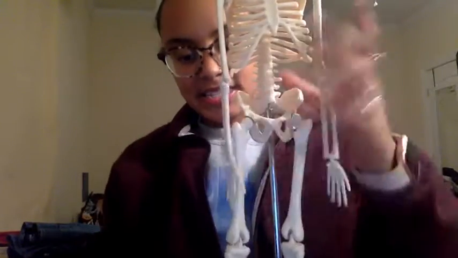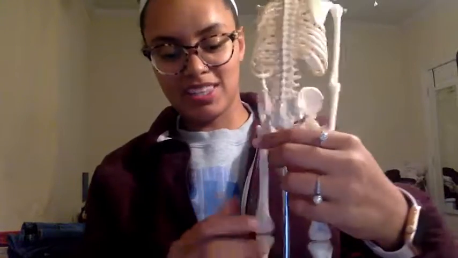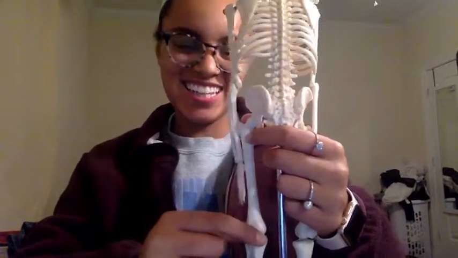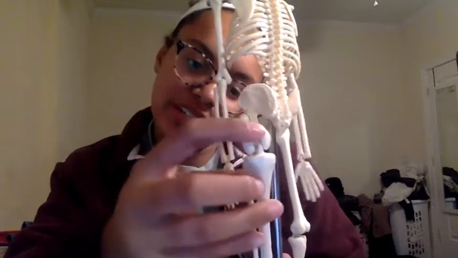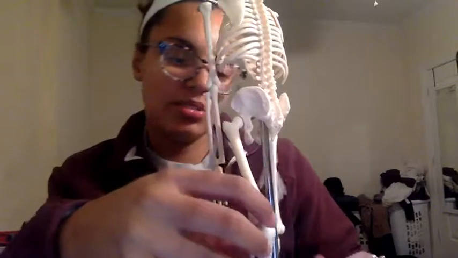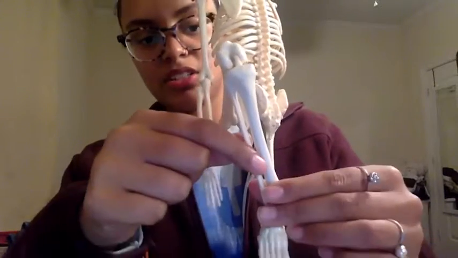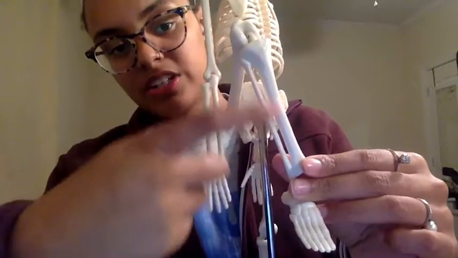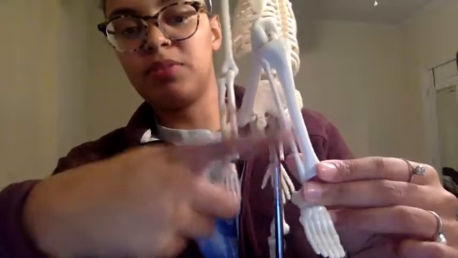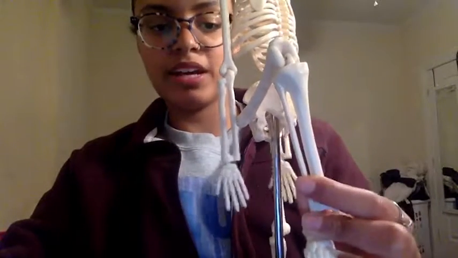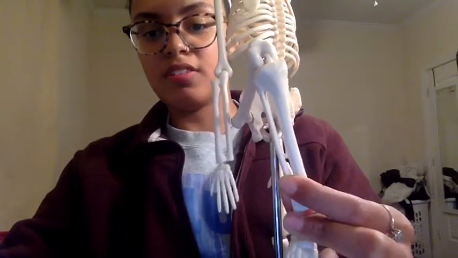Moving on to the legs, my thing's turned around. This first big part is the femur, and then your patella, which is also your knee bone, and then you have your tibia, which there's two parts that make up this. Your tibia and then your fibula is right beside of that.